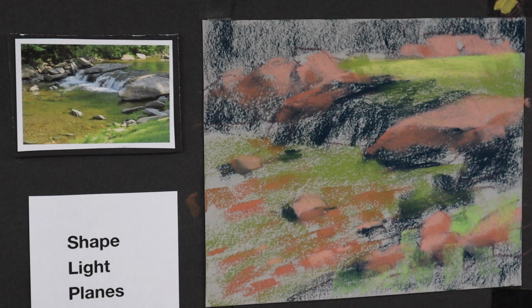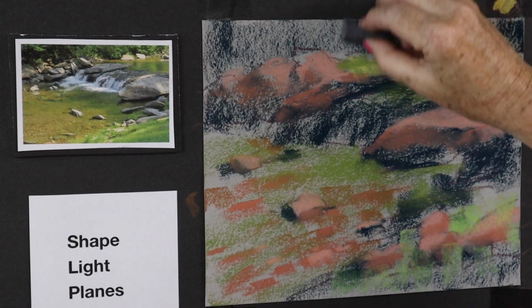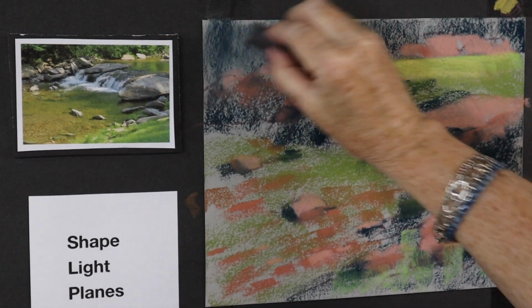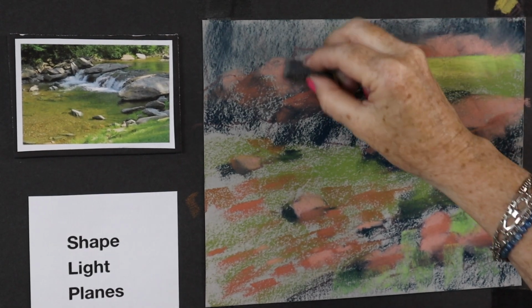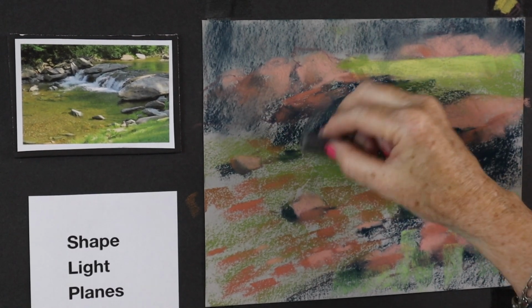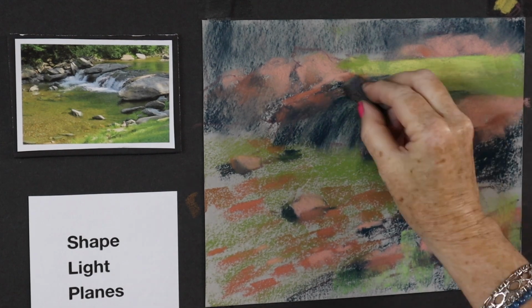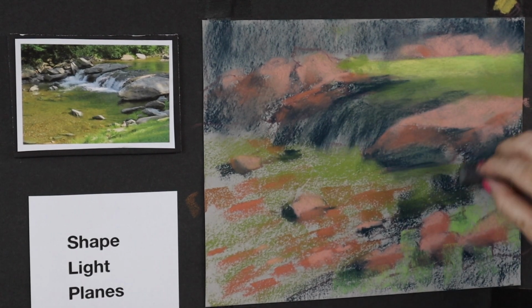I'm going to take the next step and use a piece of pipe insulation foam and blend in this first layer that I just applied, just so that I can have a nice soft dreamy underpainting to respond to.